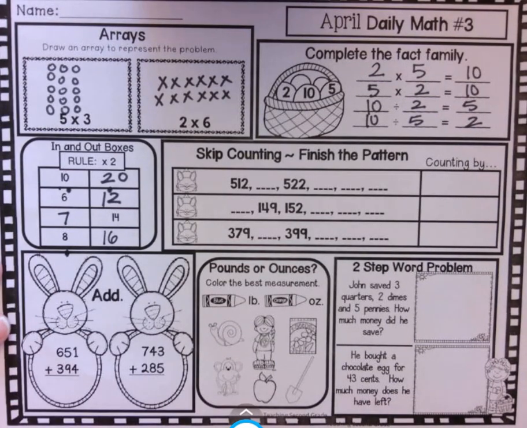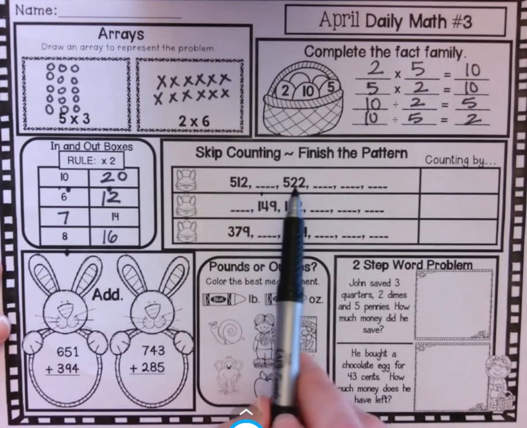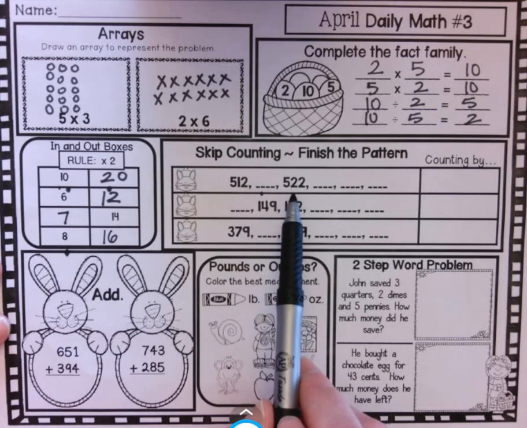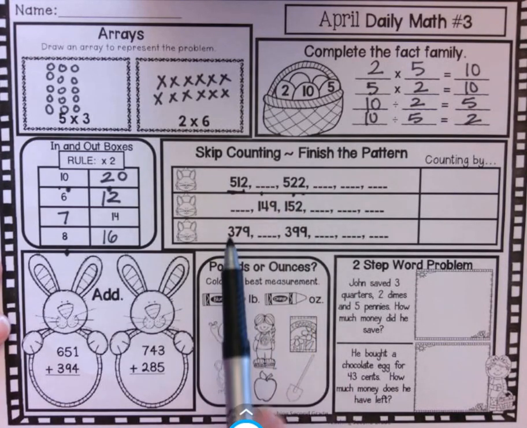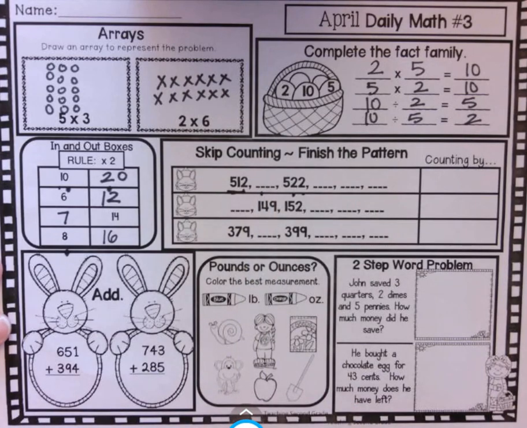All right, we're going to do some skip counting. 512, and then we have a box, and then we have 522. When we can't figure out how much we're counting by, we have to figure out that 512 and 522 are 10 apart. Well, what's halfway between 10? 5.